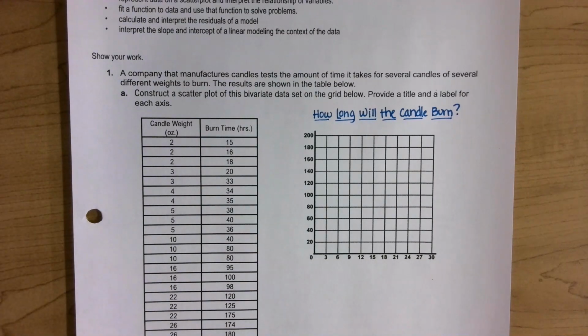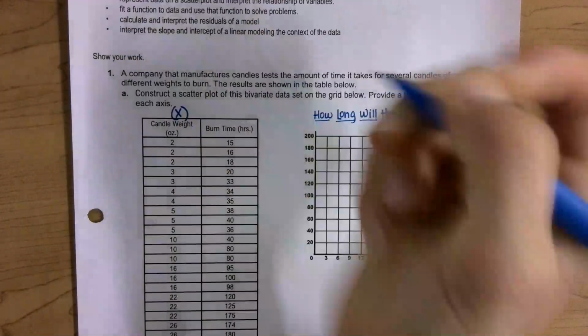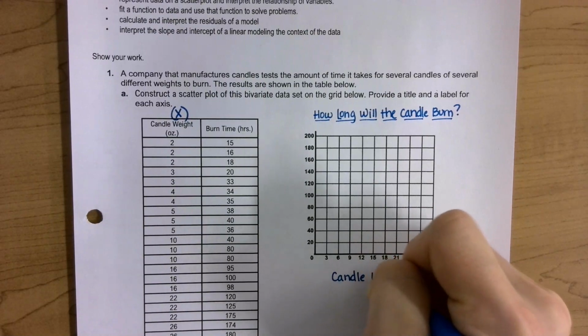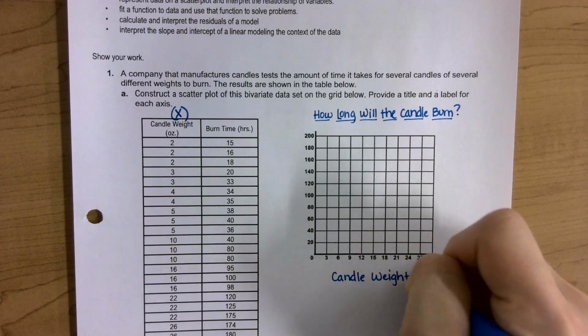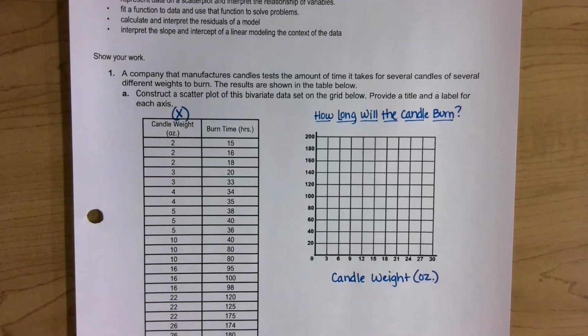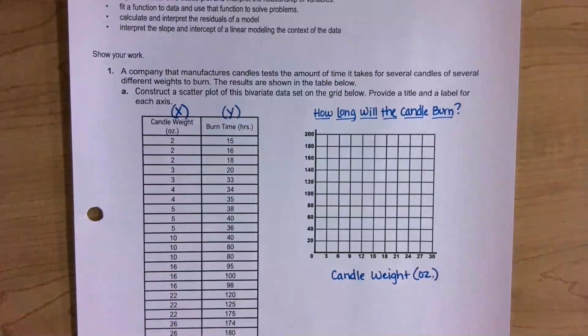And then for the x-axis, remember your x is always that first column on the left. So we're going to put candle weight ounces. Always put what it's being measured by, your unit of measurement, and then that would make burn time hours our y.